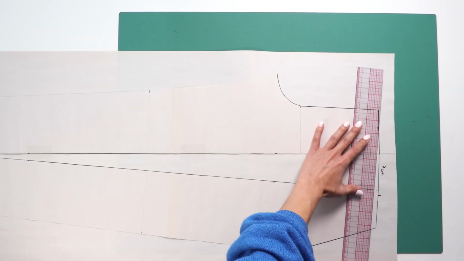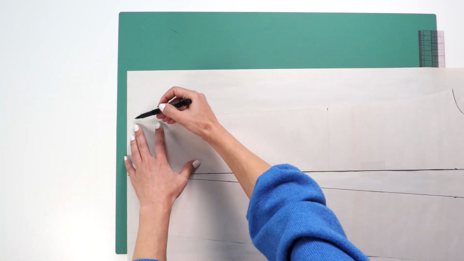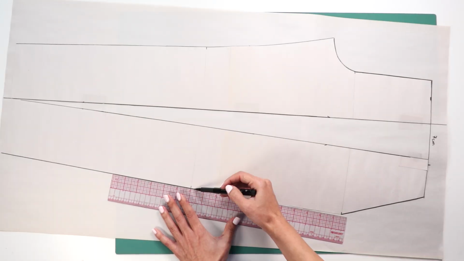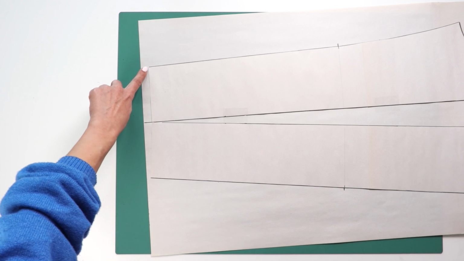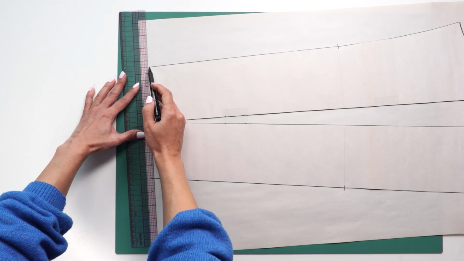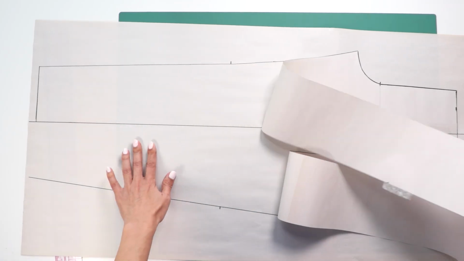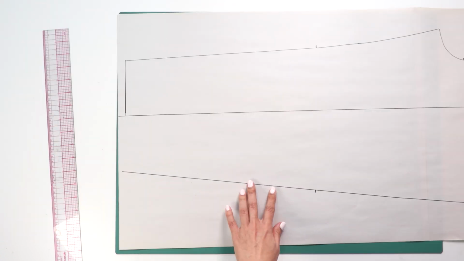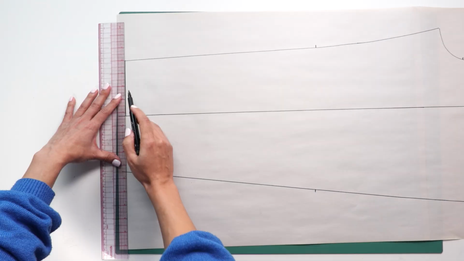Now go ahead and trace around the pattern. For the hem, only trace this part that stays straight and ignore the other side for now. Now move the initial pattern away. Now complete the hemline just by extending the straight line.